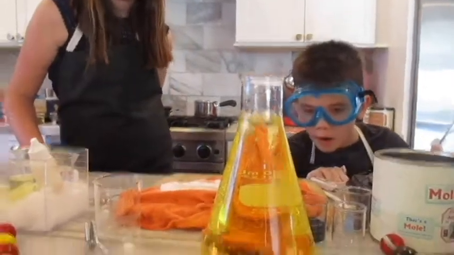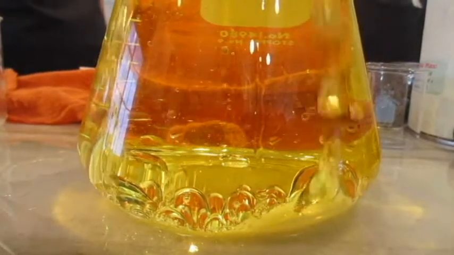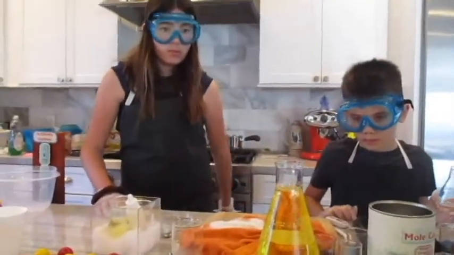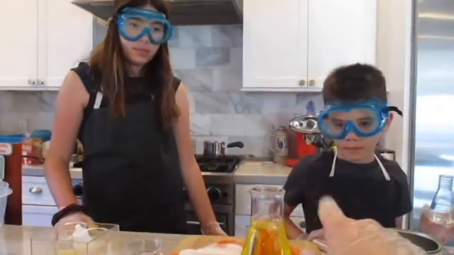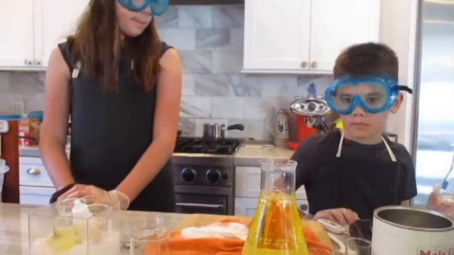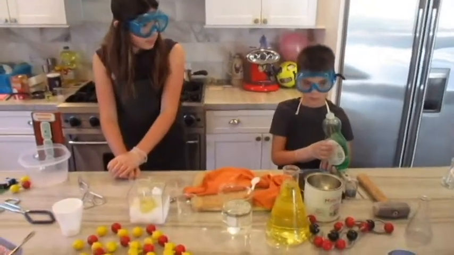I think that's really neat. So this proves that what you're seeing when dry ice is subliming, what you're seeing coming out is the water. Because look, nothing. CO2, invisible. Wow. Cool.